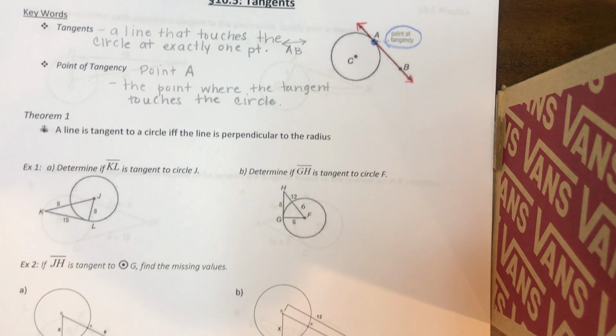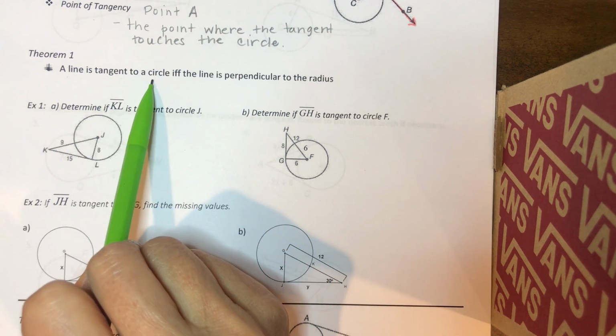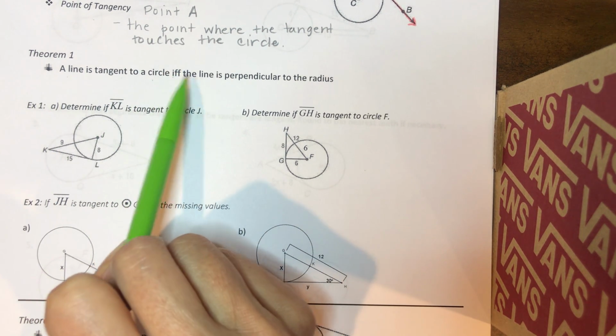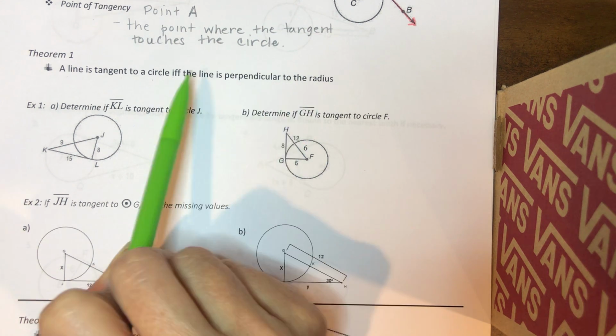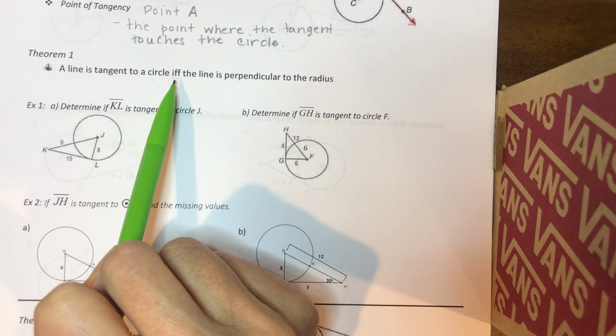So let's take a look at Theorem 1. Theorem 1 is a line is tangent to a circle if and only if the line is perpendicular to the radius. So that's not a misspelling there. That means if and only if.